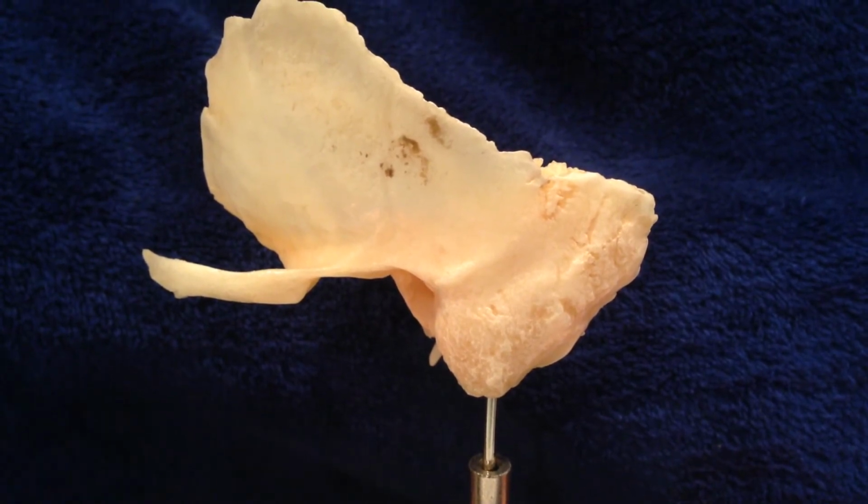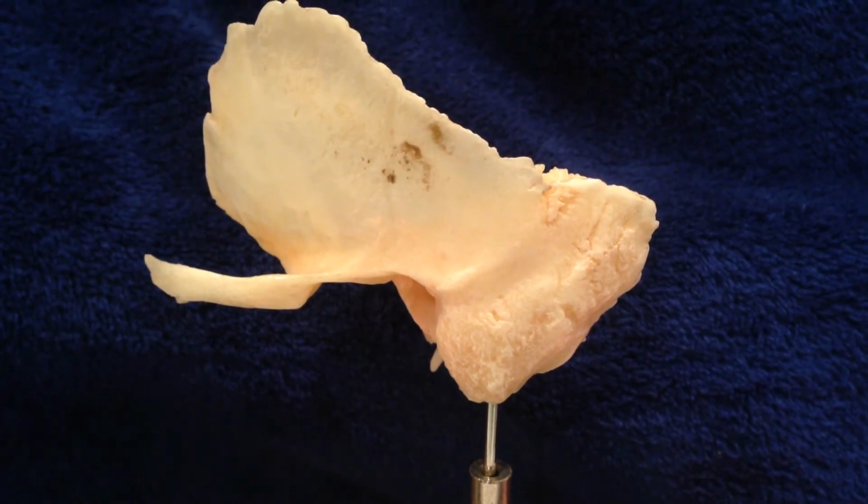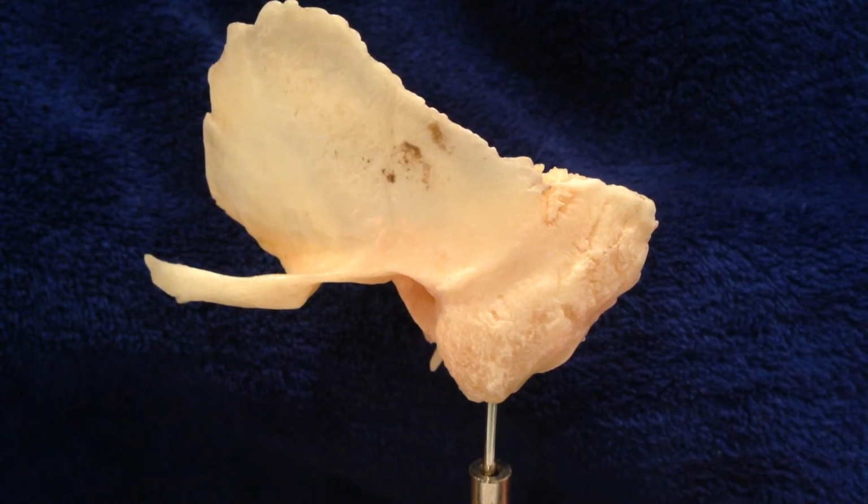On the posterior slope of the ridge of the mountain lies the posterior cranial fossa. On the anterior slope is the middle cranial fossa. This fossa holds the temporal lobes of the brain.